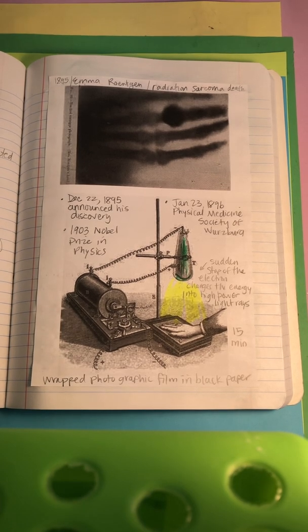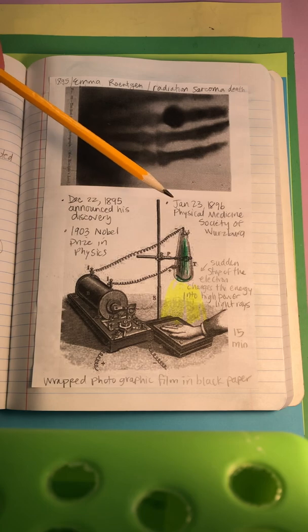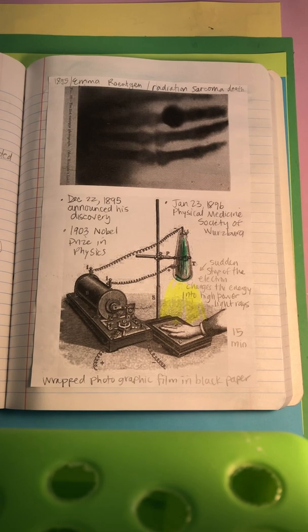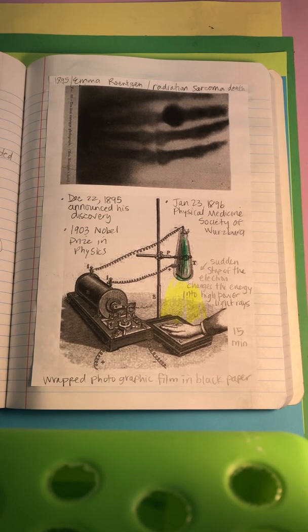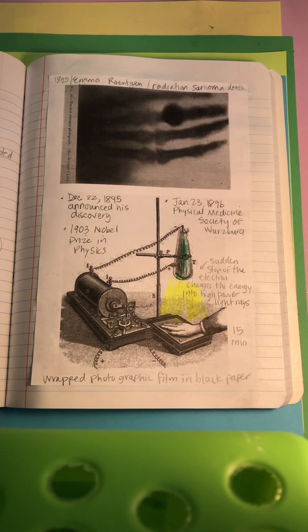He did a talk on this and explained it, and then he gave a demonstration, and an older gentleman came up and got his hand x-rayed, and he was able to show that it was true. Of course some people were ecstatic, but some people were freaked out about it all, and you can imagine. He did end up winning the Nobel Prize in Physics in 1903 for the discovery of the X-ray.